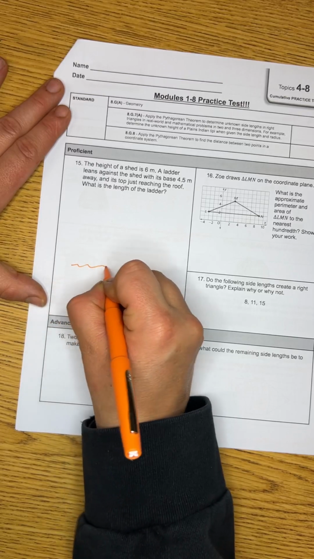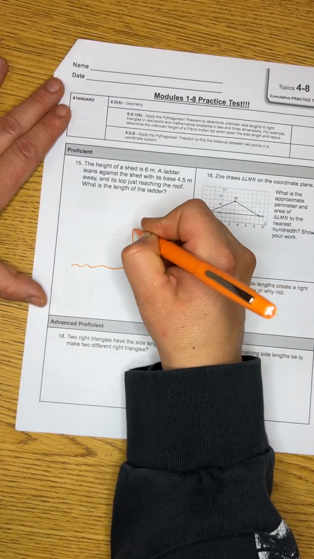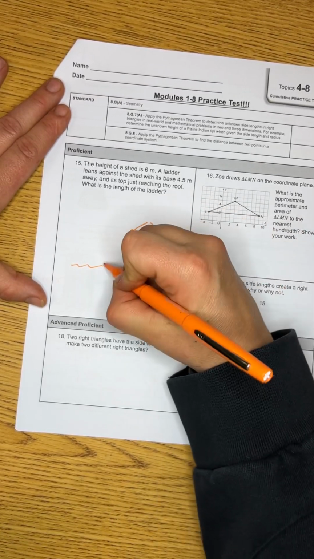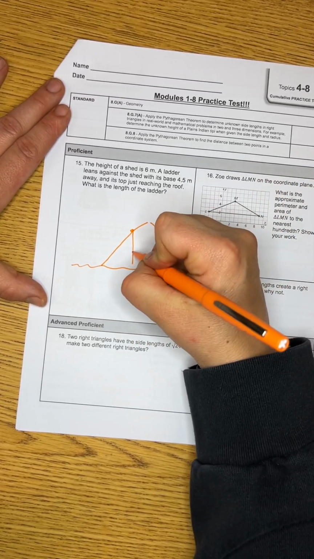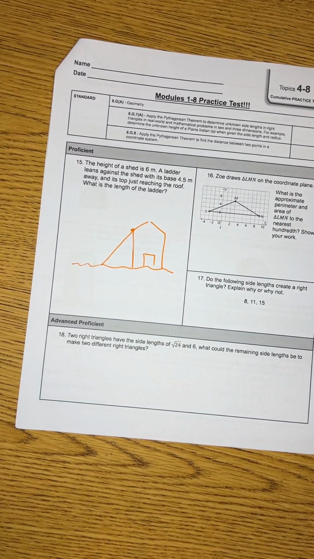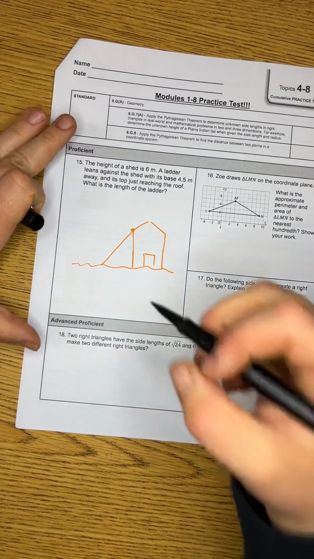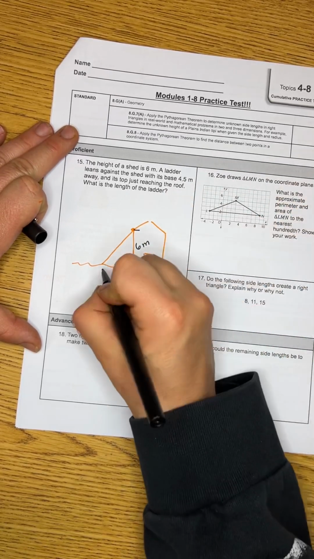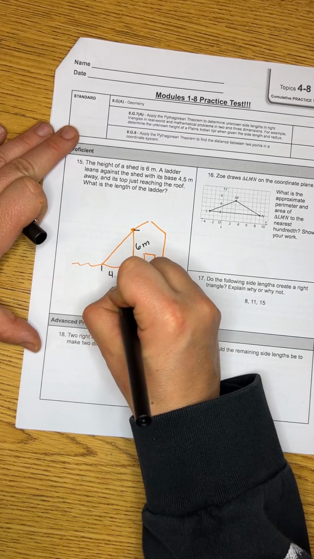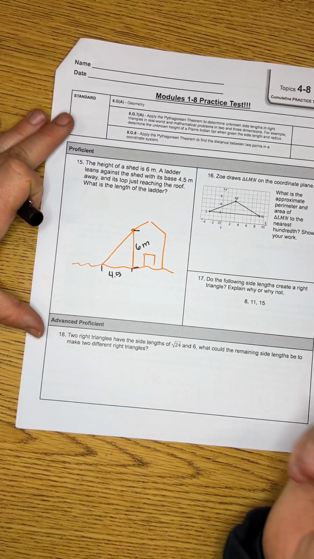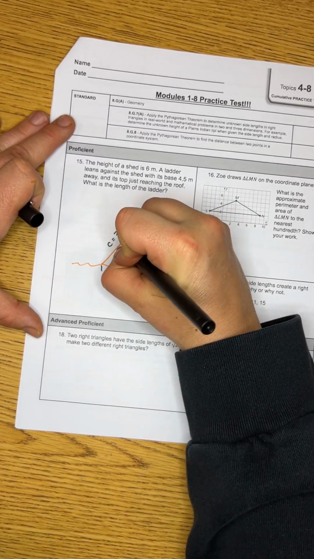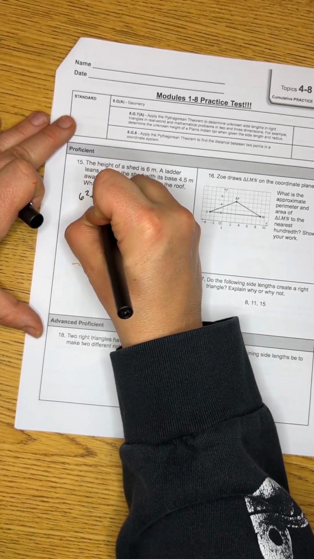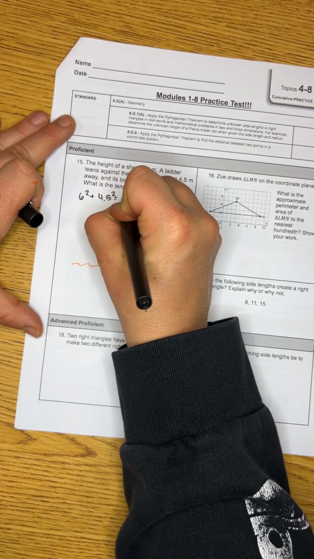we have a little lawn here. We have a nice little shed here, and this ladder reaches its roof, okay? So the height of the shed and its roof is 6 meters, and the base is 4.5 meters. So we're using the Pythagorean theorem. We want to find our hypotenuse. So we're going to say 6 squared plus 4.5 squared equals c squared.